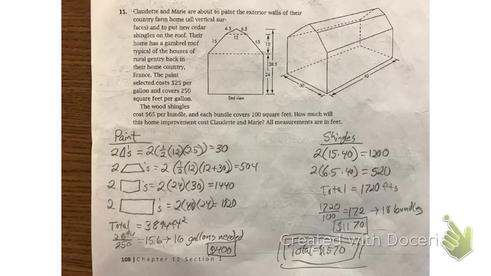Okay. And I got 987. Is that right? For one of those sides, 987, because the big rectangle is 720. Right. Let's go through and see if we have the same stuff.